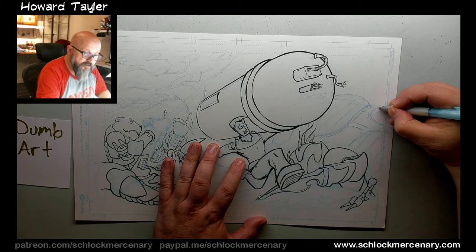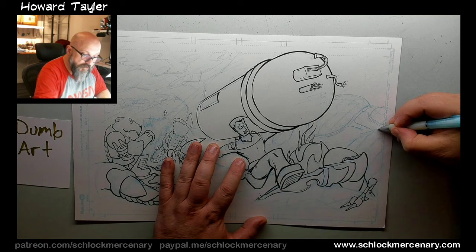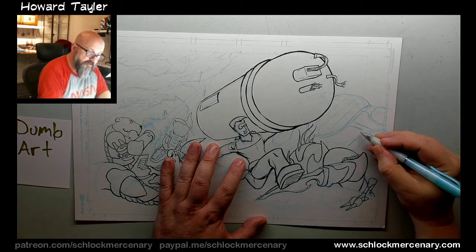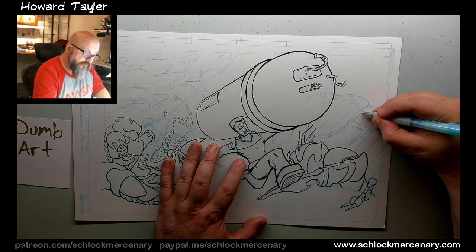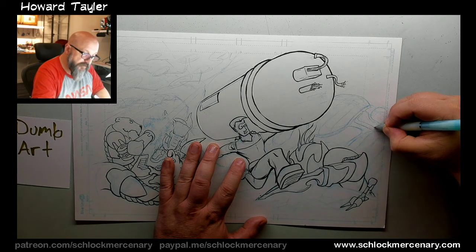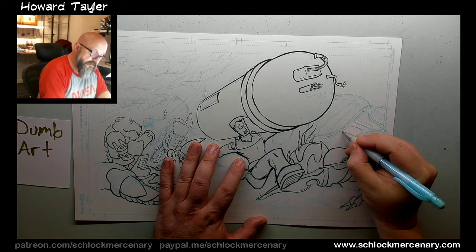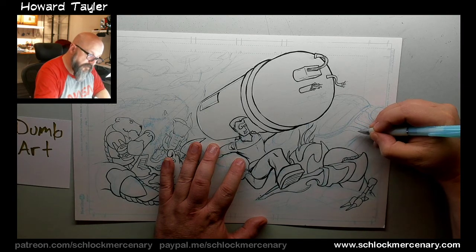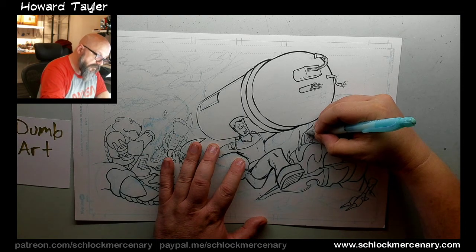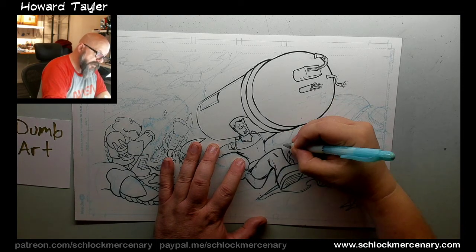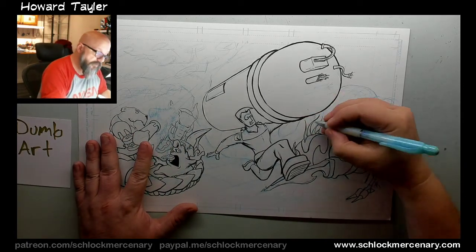Shouldn't have turned the page. What I can do is create, instead of a wood grain, sort of a circuit pattern in the giant organic tree, which seems to fit.